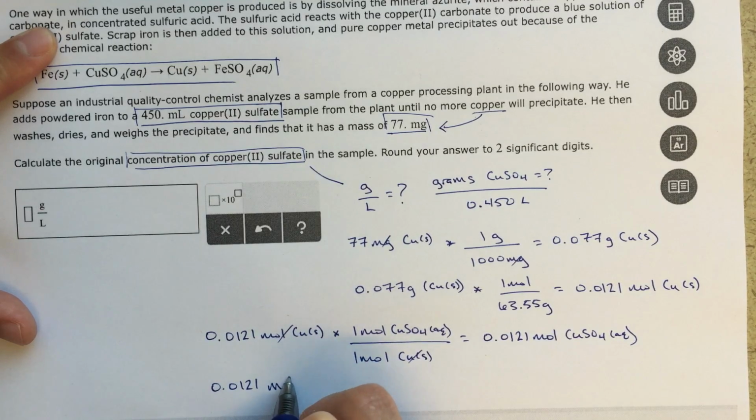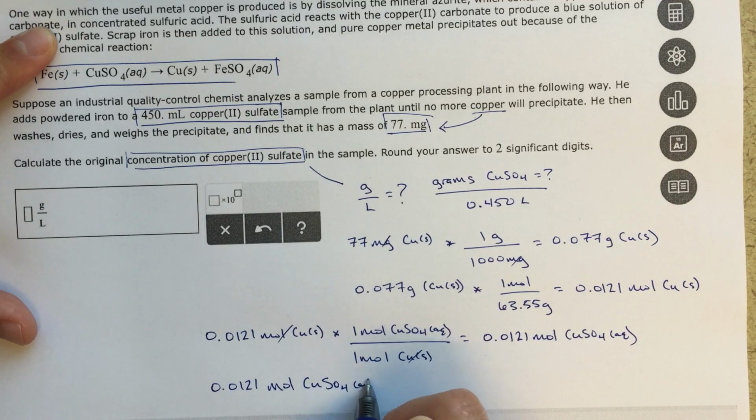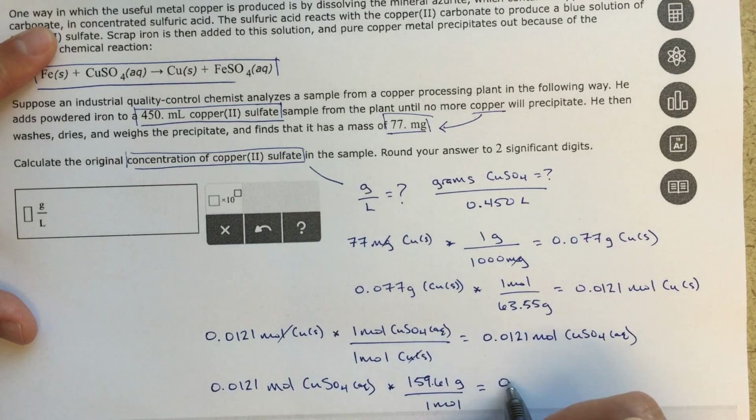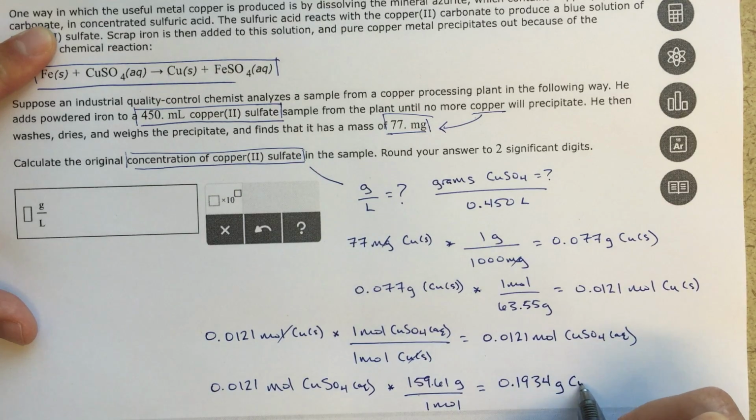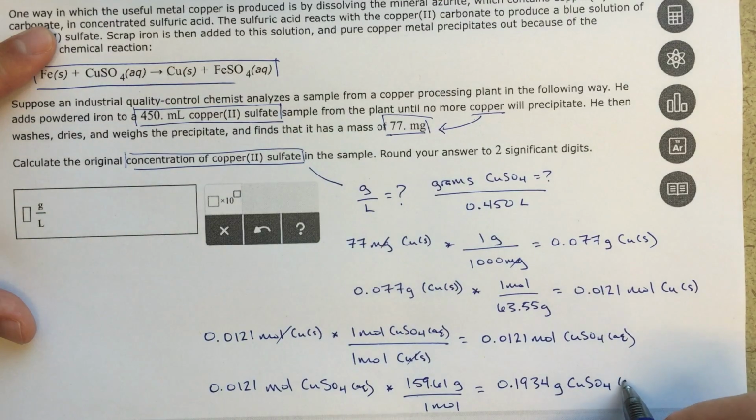0.0121 moles of copper sulfate multiplied by 159.61 grams for every 1 mole. So I just found the molecular mass of copper sulfate, and that gets me 0.1934 grams of copper sulfate. This is just a moles to grams conversion.